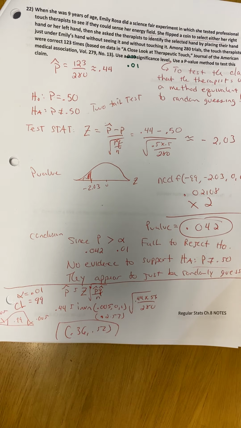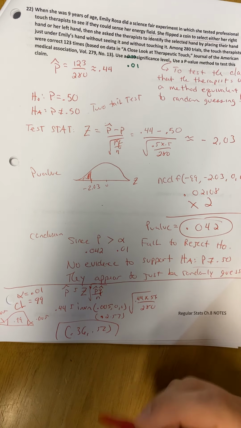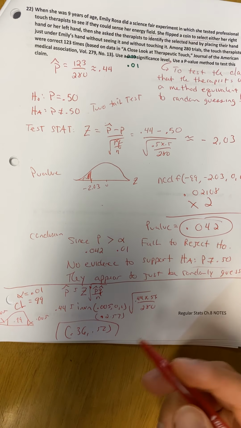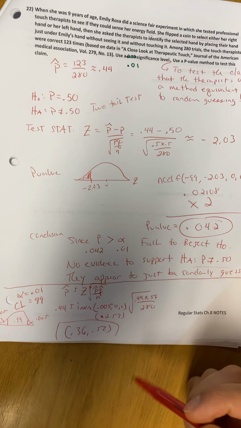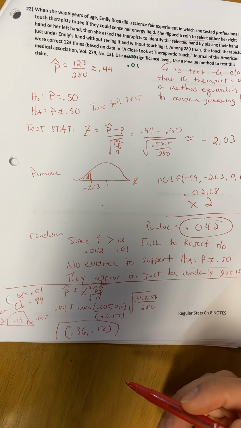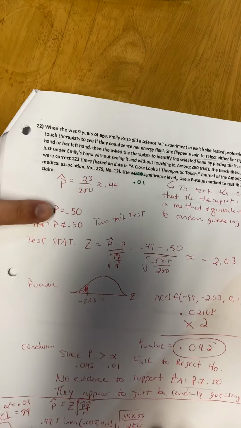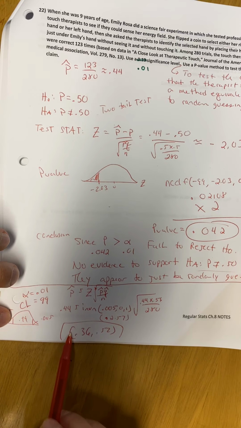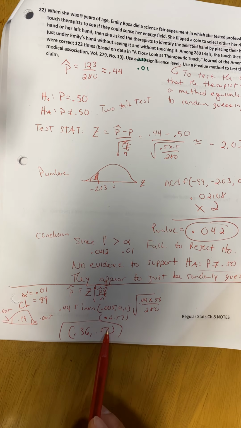So using this interval, I can say it appears they're doing worse than guessing, because if you were guessing, you'd be getting 50%. They're getting between 36 and 52.